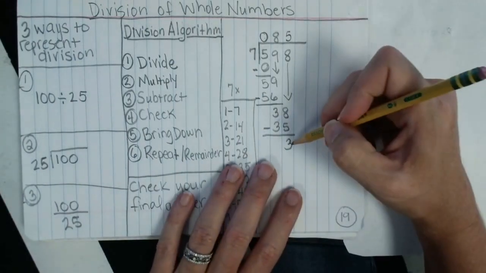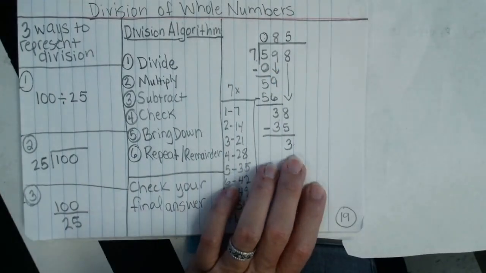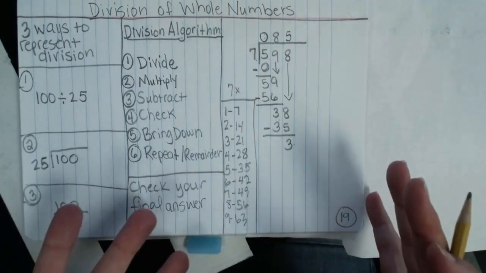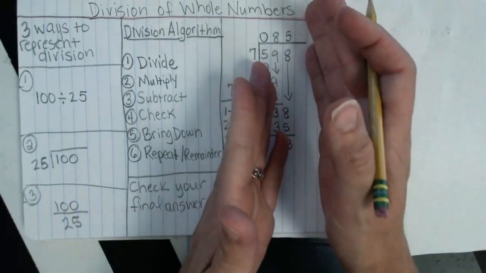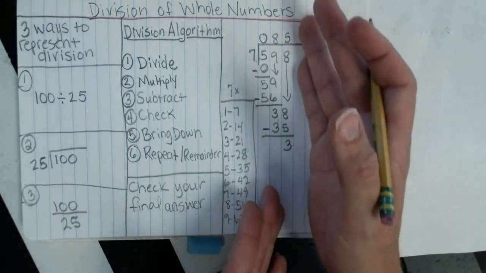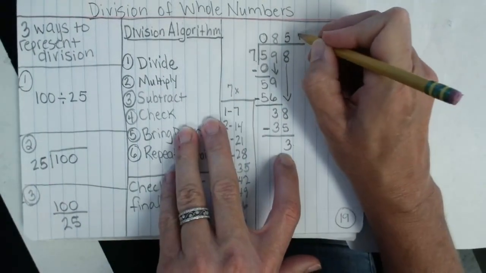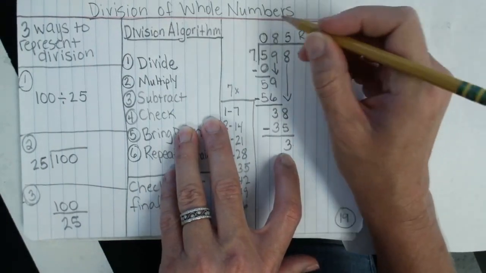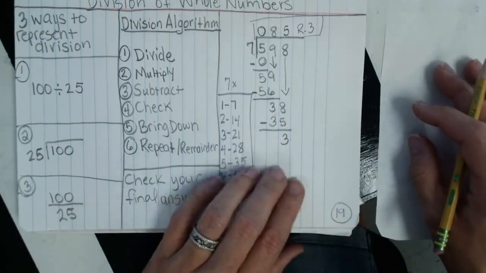Knowing cousin, check, check, check. Is this 3 less than my divisor? Yes, it is. So we know we did that right. That means that we have to repeat. Oh, well, brother can't bring anything down, so that 3 becomes our remainder. So we're going to write remainder 3. So our answer is 85 with remainder 3.